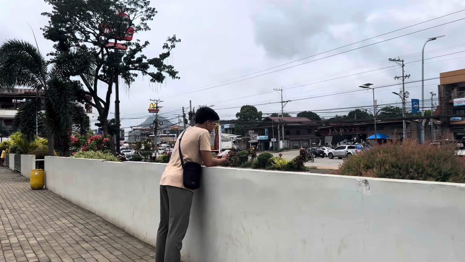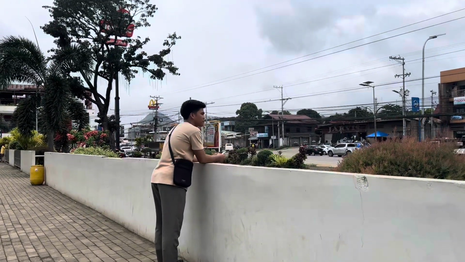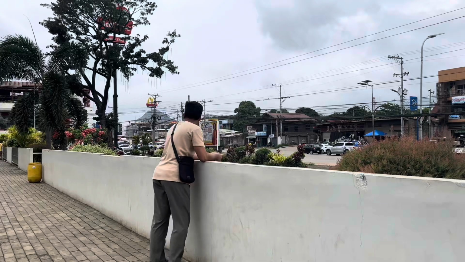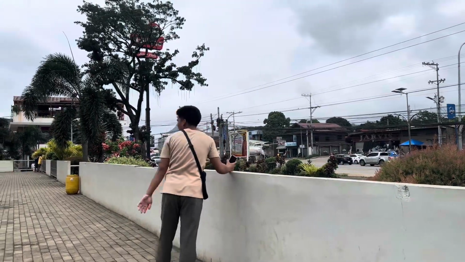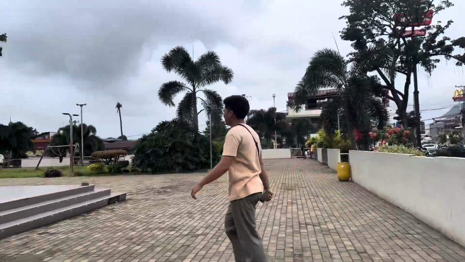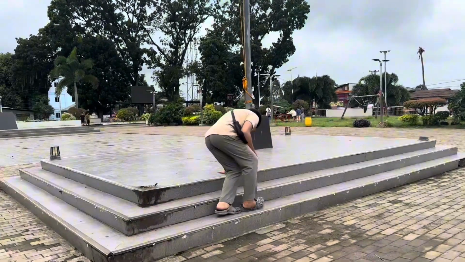Number 3, standing in the same place for a long time. For example, you are waiting for the ingredients that you ordered and you are standing in one place for a long time. This can also lead to a physical injury. Instead, find a place to relax while waiting to avoid this kind of hazard or injury.